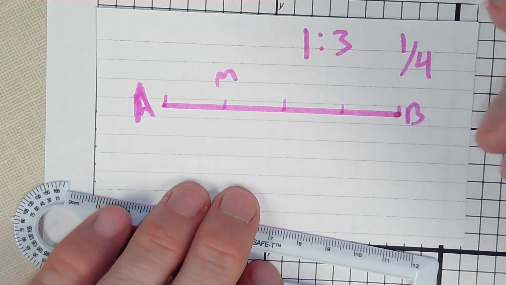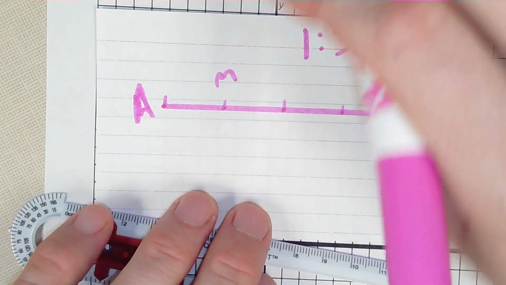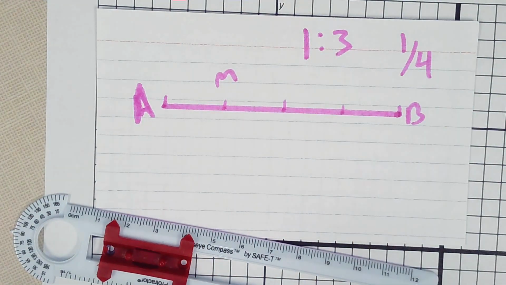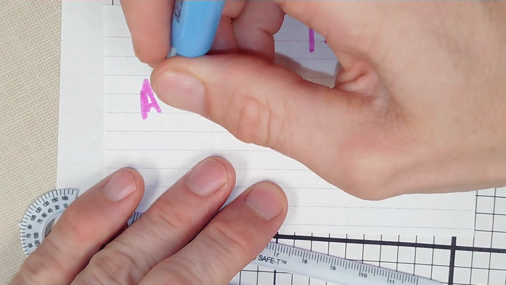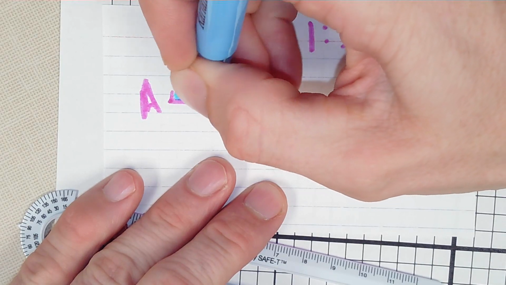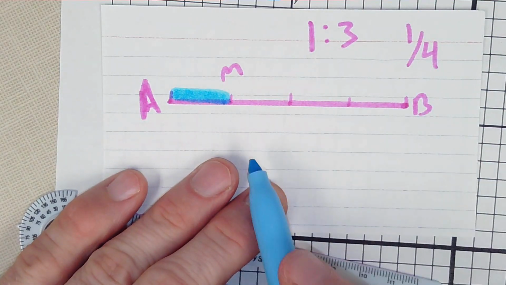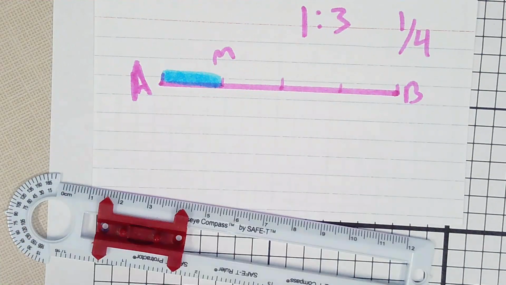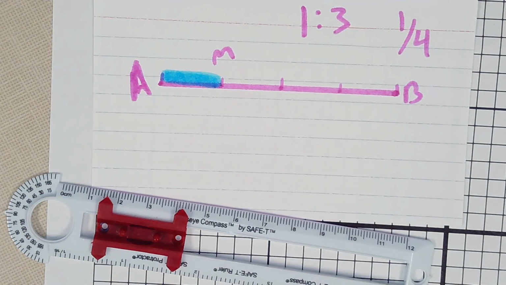Right, that results in a 1 to 4. Grab a highlighter. So a 1 to 3 ratio. That results in a 1 to 3 ratio. Okay, on this line, the ratio of AM.